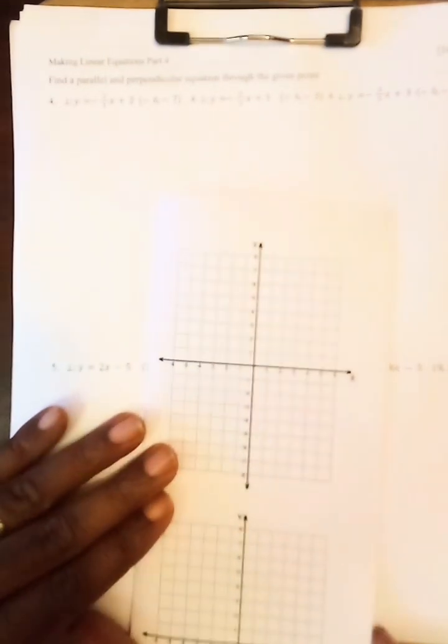14.3, we're going to be making linear equations that'll go through a given point and be parallel or perpendicular, in our case, perpendicular to a given line. Now, this is what we mean.